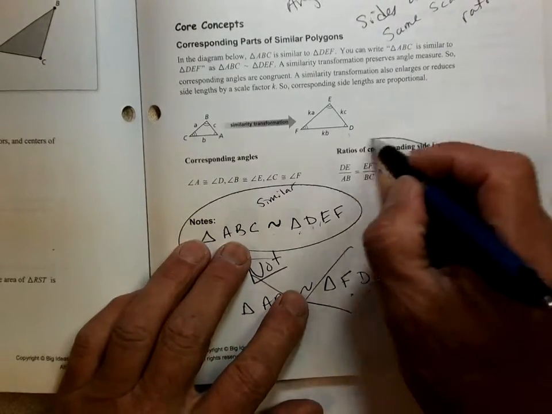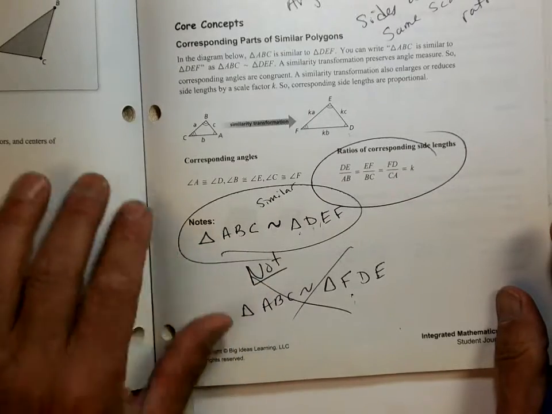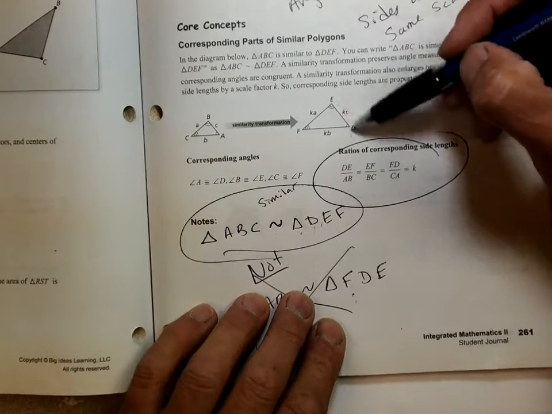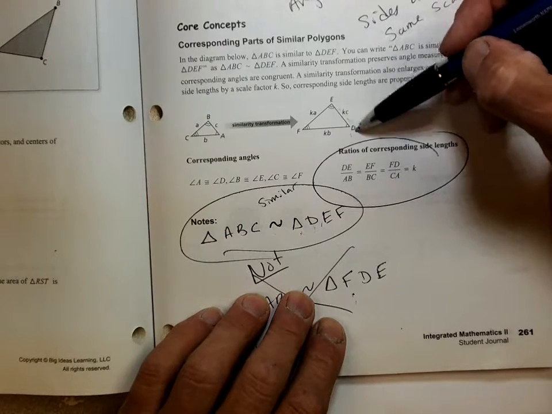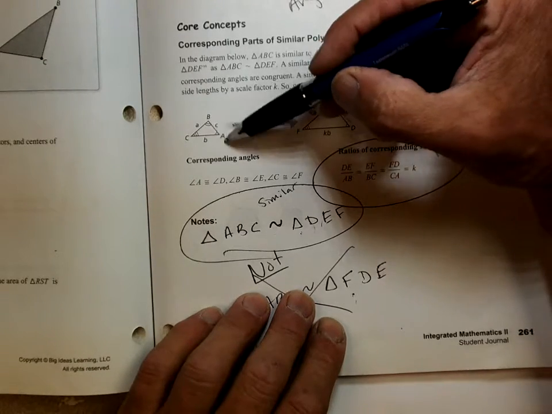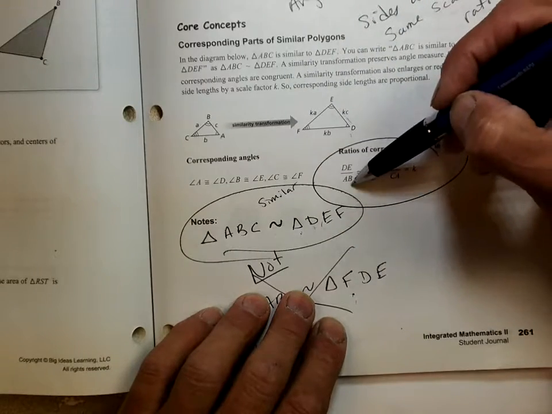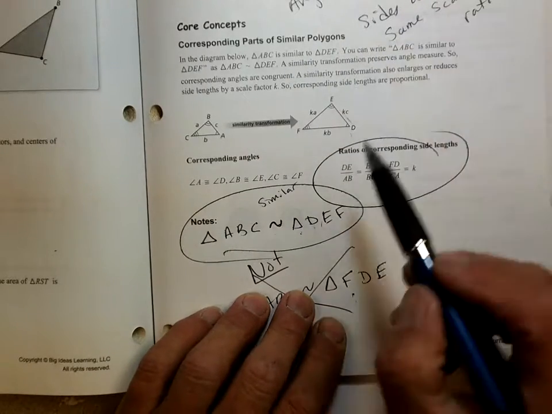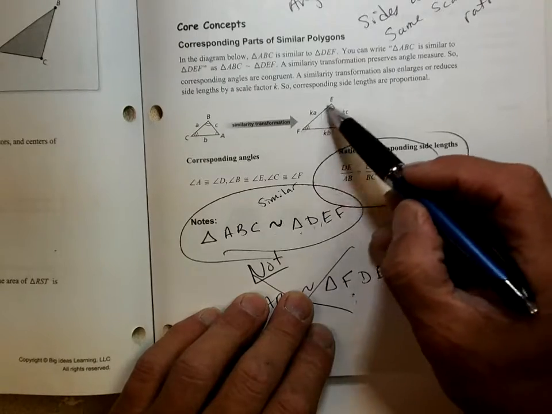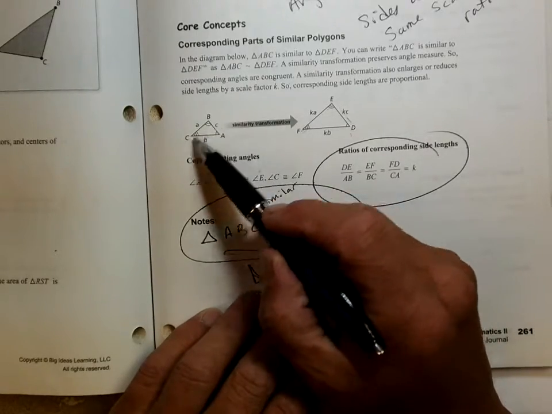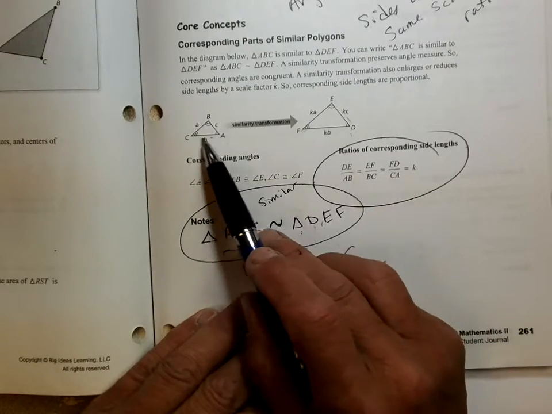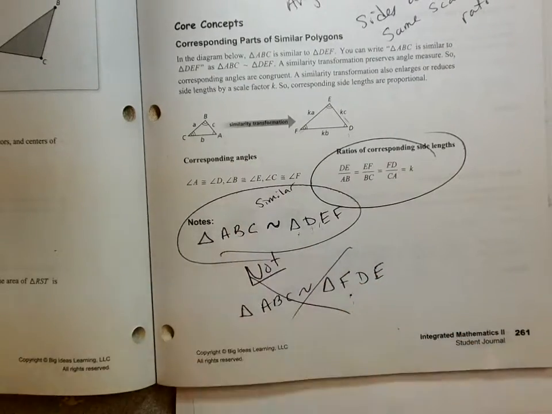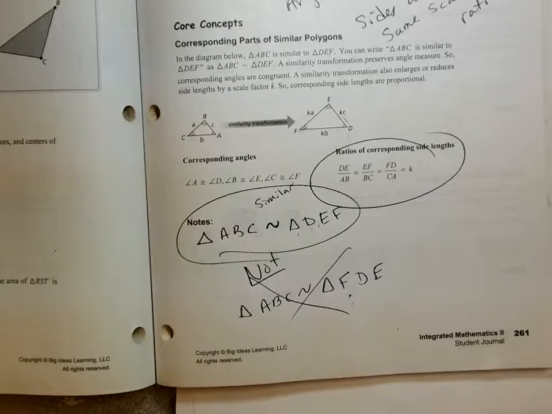Now, we're also going to say that the sides are proportional. So DE, this side, everybody watching? DE, this side, absolutely must correspond to AB. They go together, don't they? So DE goes to AB. We also know that EF absolutely must go to BC, right? Has to. And we know that FD absolutely must correspond to CA. So the corresponding parts must go together, and they make a fraction, which is a ratio, okay?